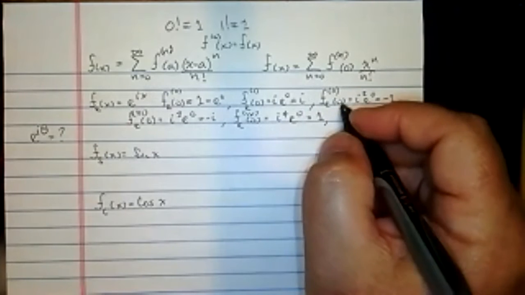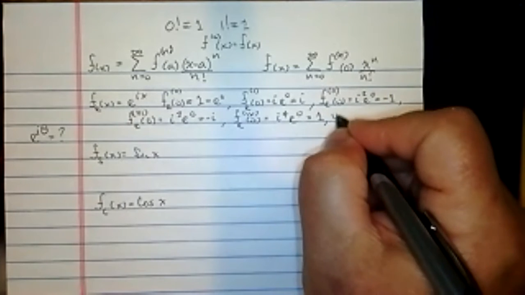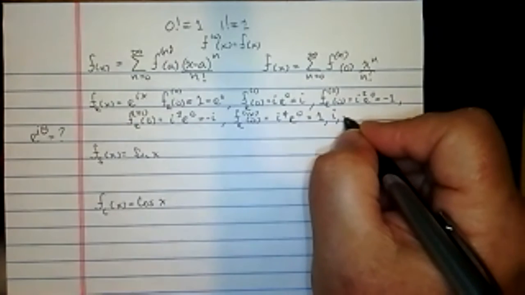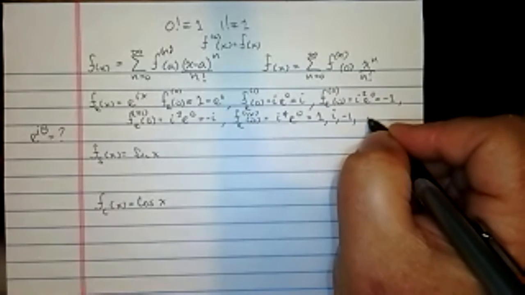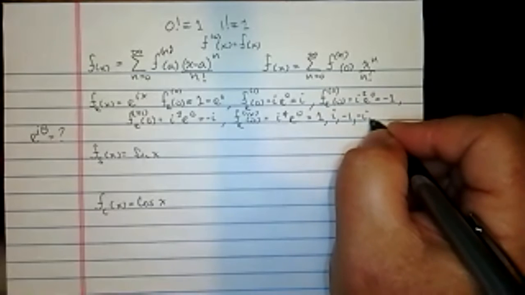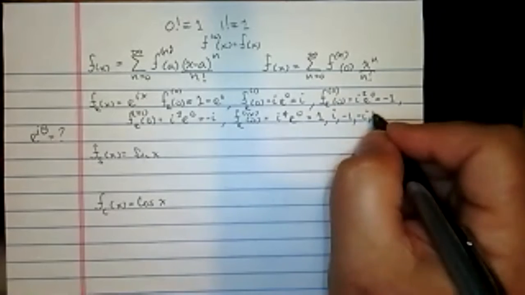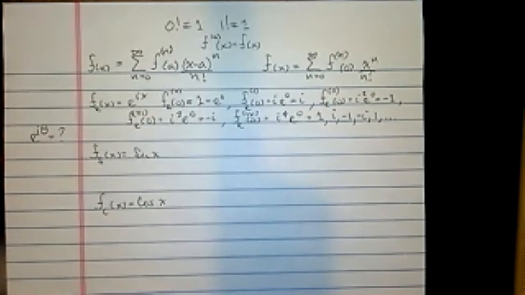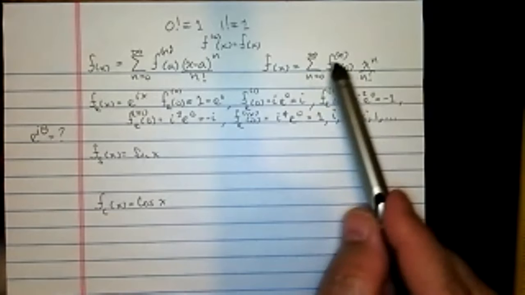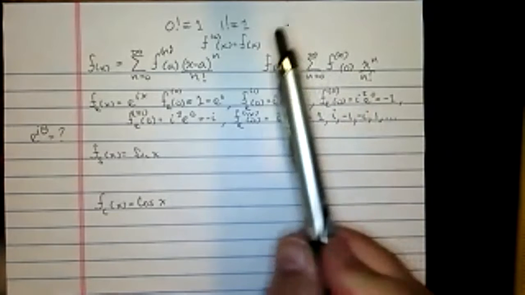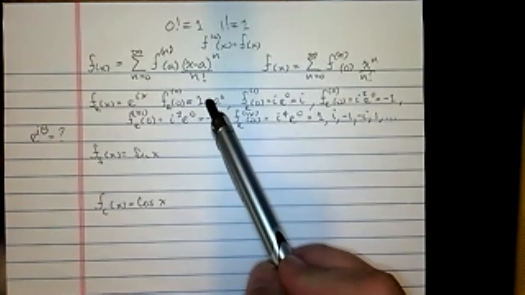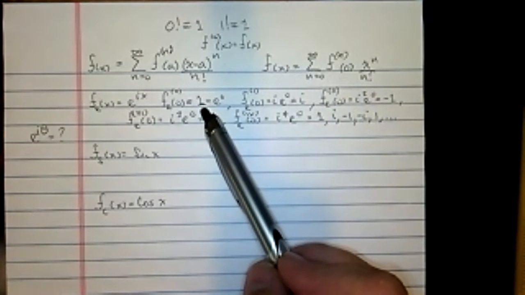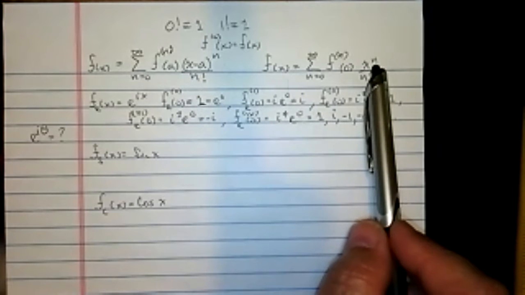So the pattern is 1, i, -1, negative i, and then after negative i, we got the 1 again. Easy peasy. So now I've got all these values put in, and notice it's kind of nice because it turns out the 0th derivative is i to the 0 power, which is the same thing the x is raised to.